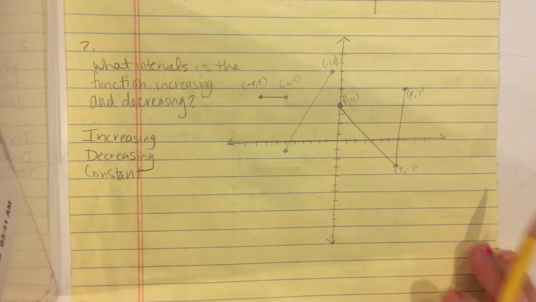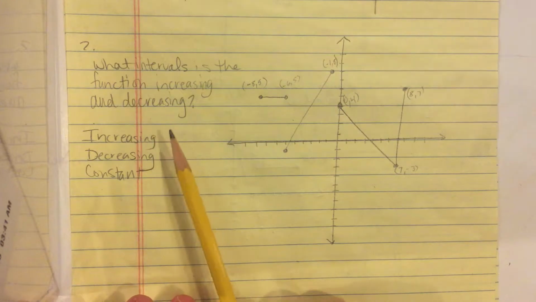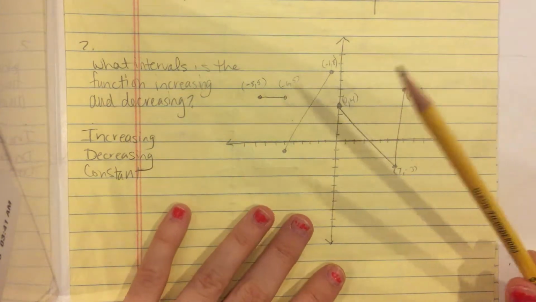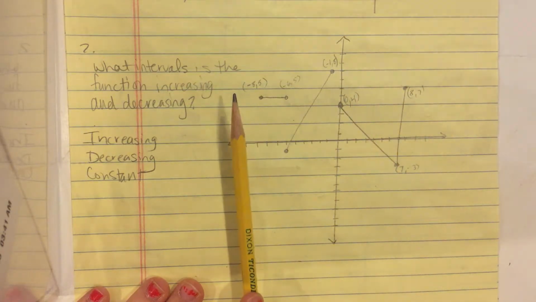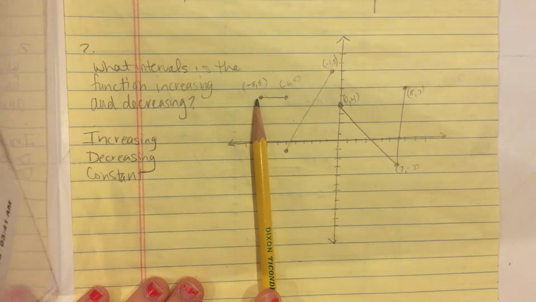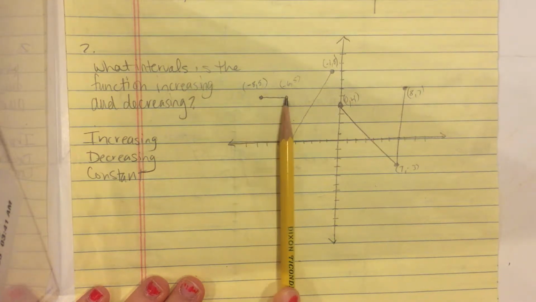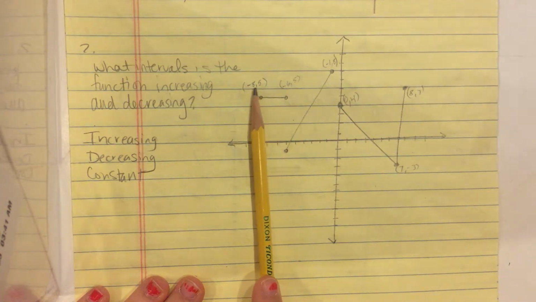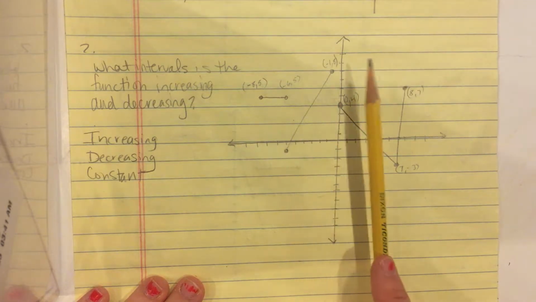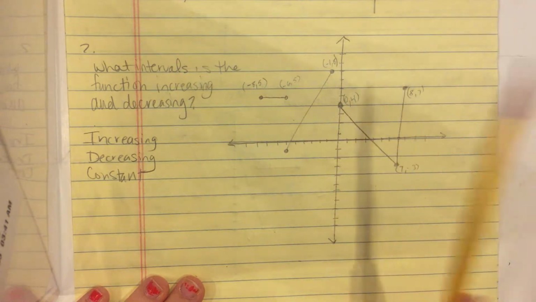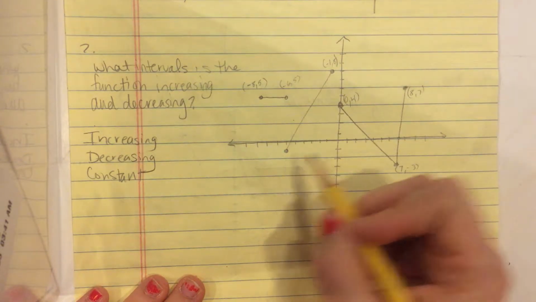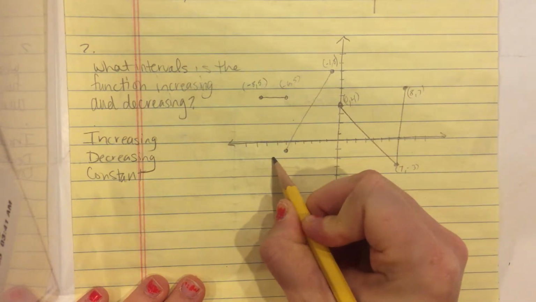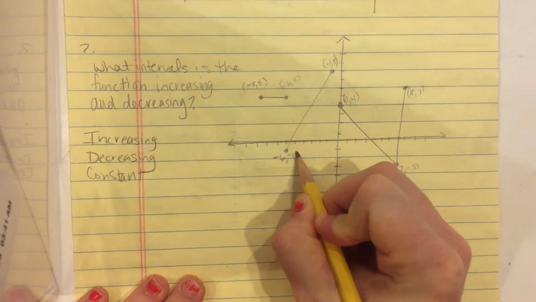So what intervals is the function increasing, decreasing, constant on this one? Well, on the first one, again, I always want to start from the left and then work to the right. On the furthest to the left, I have a little piece of the function, and I did write the ordered pairs just so it would make it easier for me to find it. You don't have to do that, but it is helpful if you do. So this one actually is negative 6, negative 1. I didn't write that one.